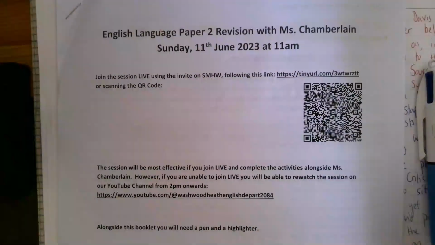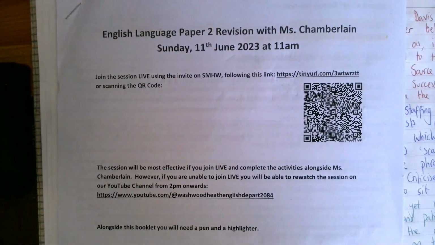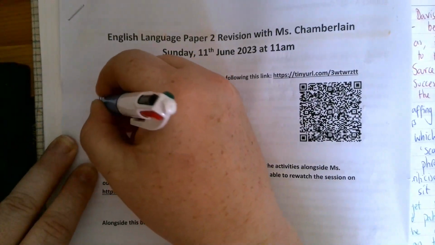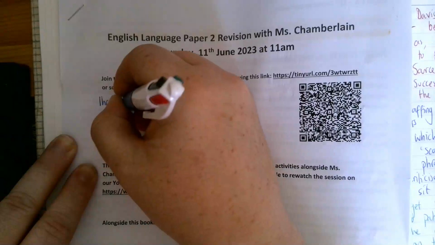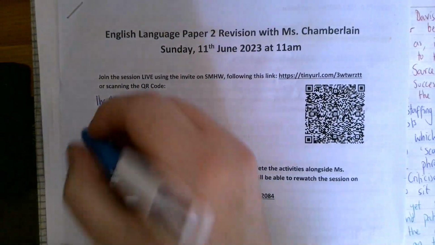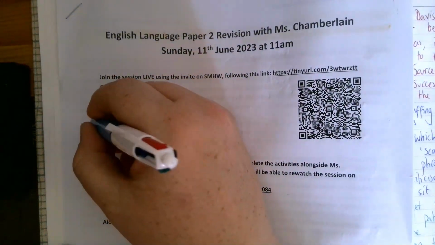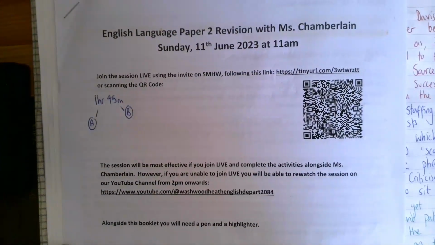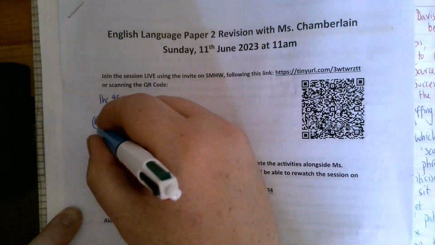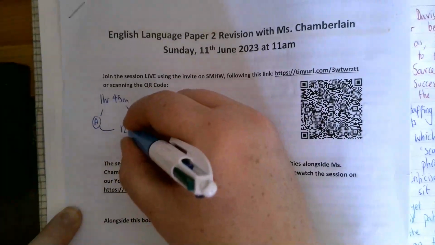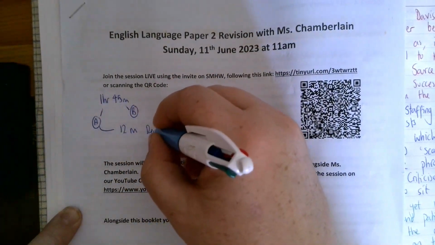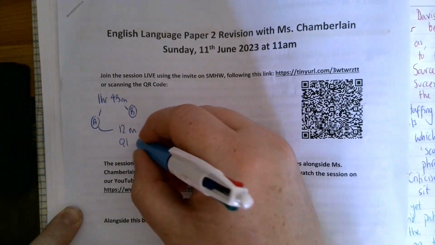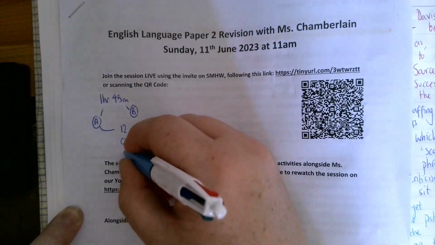First thing I want to do before we go into this too much is just give you a reminder of timings. So this is a 1 hour and 45 minute examination. You should spend 1 hour on section A and 45 minutes on section B. Within that 1 hour you should spend approximately 12 minutes reading. Question 1, which is worth 4 marks, you want to spend no more than 5 minutes on.